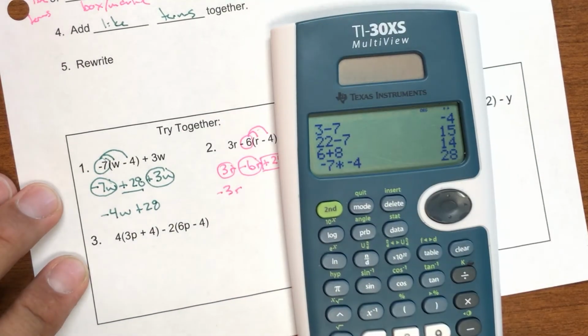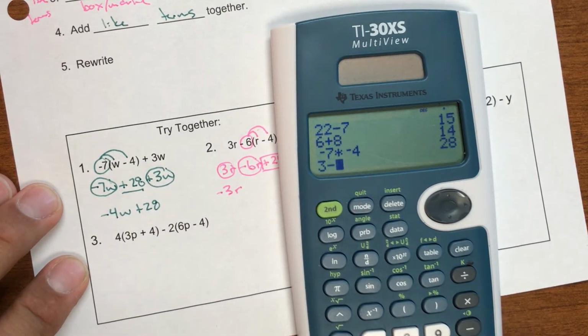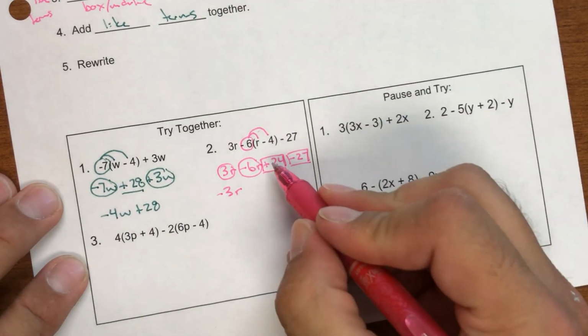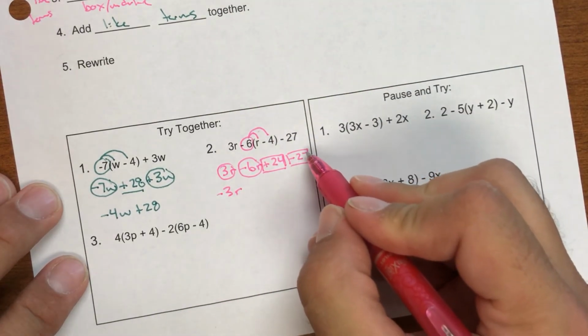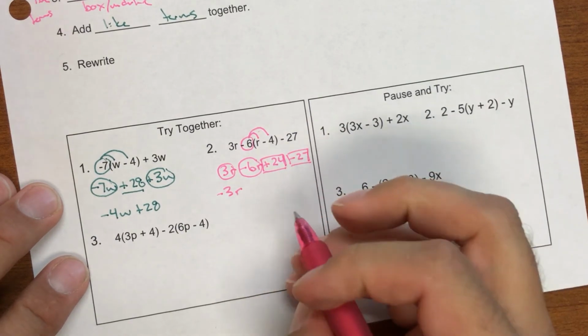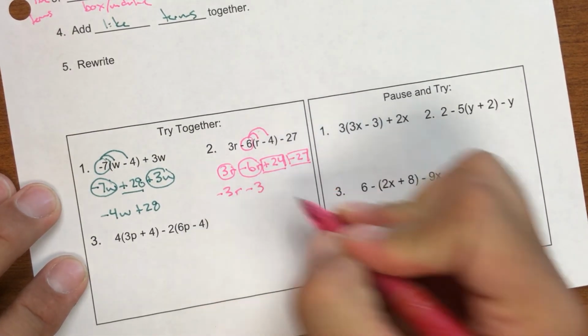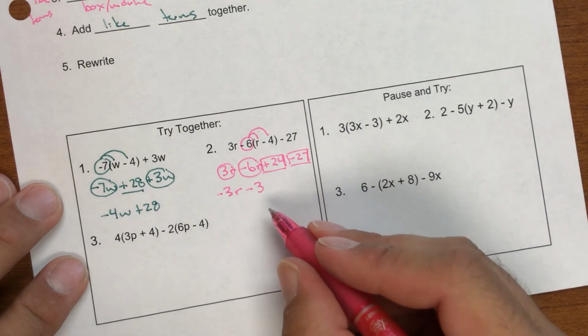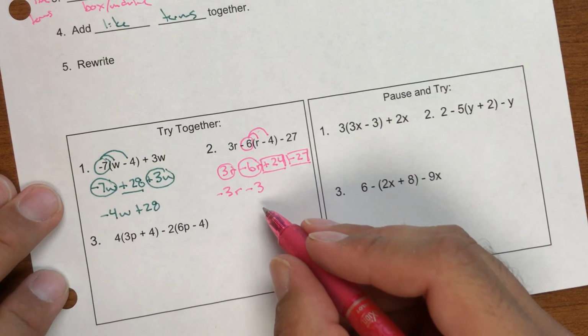Again, if that's something you can't do in your head, 3r's minus 6r's, enter, tells me negative 3r's. And then plus 24 minus 27, I've got more minuses, more negatives. In fact, I've got 3 more negatives, so my answer is going to be minus 3. So negative 3r minus 3, that's my final answer for that problem.